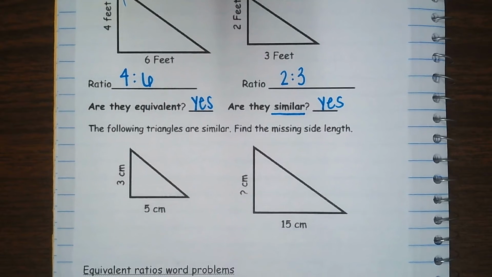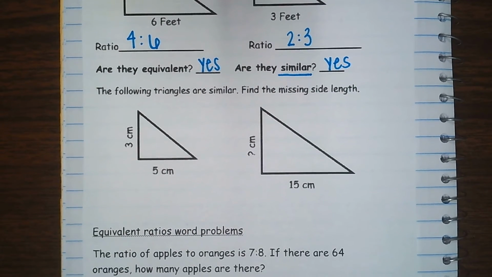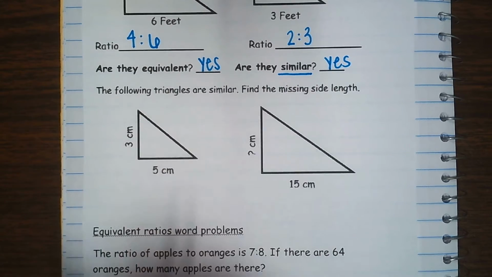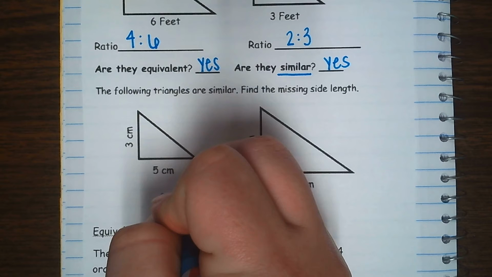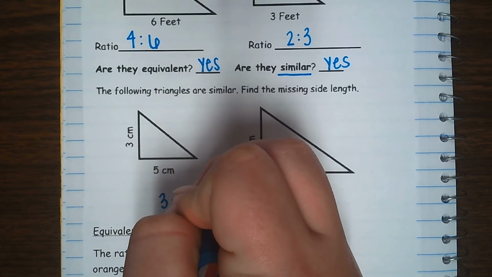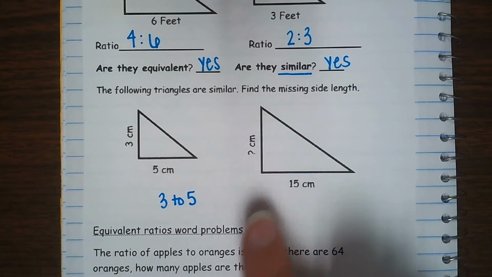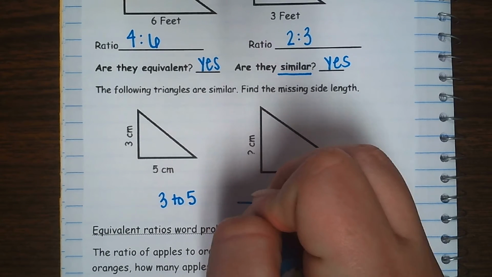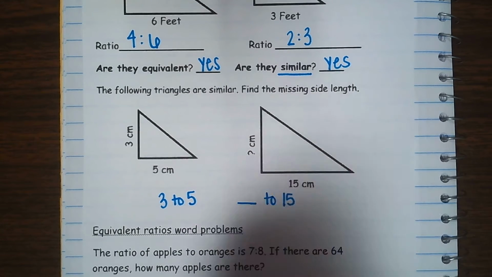Now it says the following triangles are similar. Find the missing side length. Okay, so again, we're going to do vertical to horizontal. That's a 3:5 ratio. So over here, it is a blank to 15 ratio.